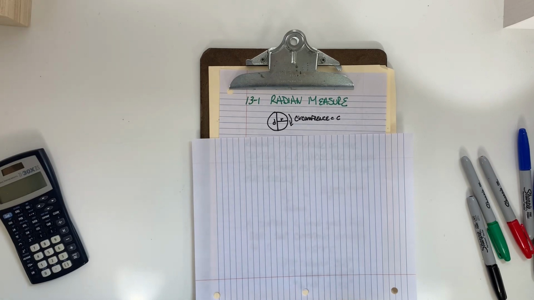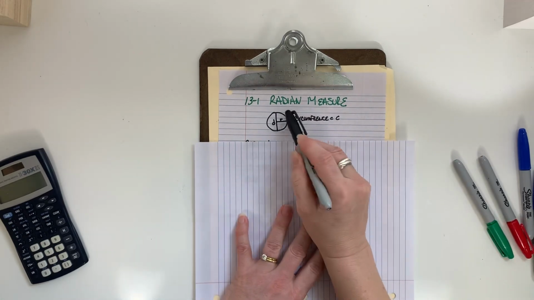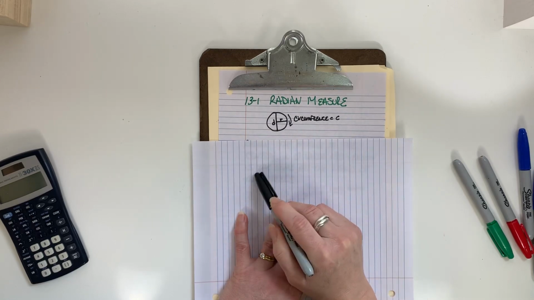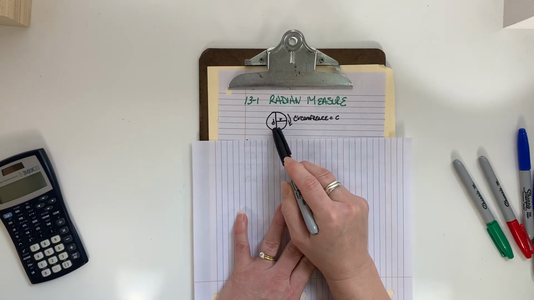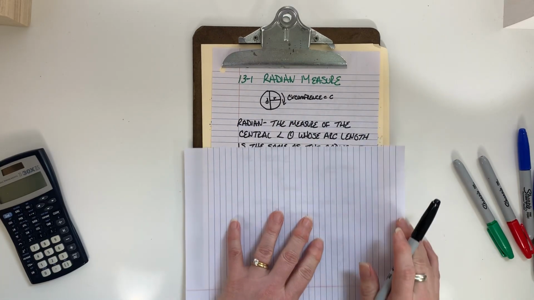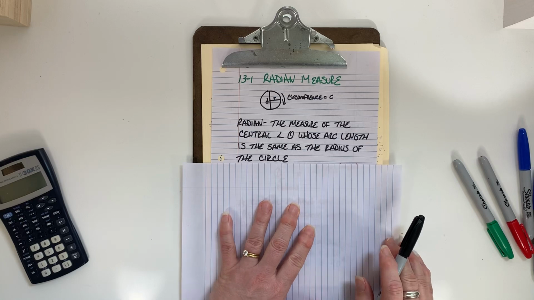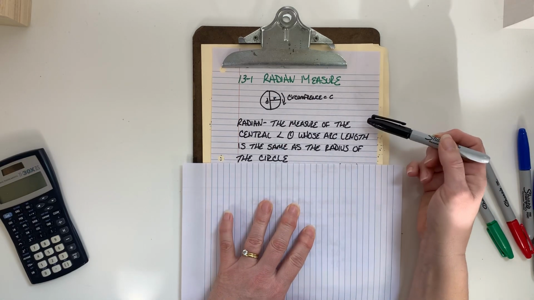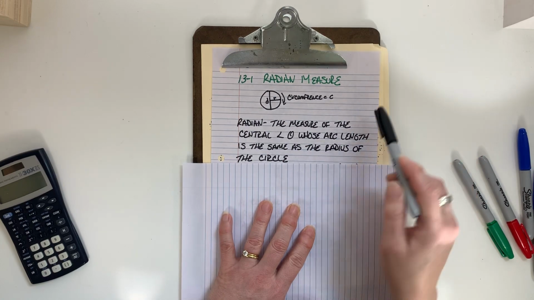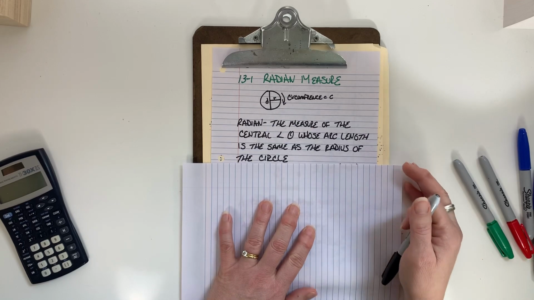They give us a circle, and our circle has a circumference, which is equal to c, which goes all the way around the outside of the circle. It has a radius r and a diameter of d. Okay, so let's take a look at the definition of a radian. A radian is the measure of the central angle theta whose arc length is the same as the radius of the circle. That's the definition that we are given of a radian.